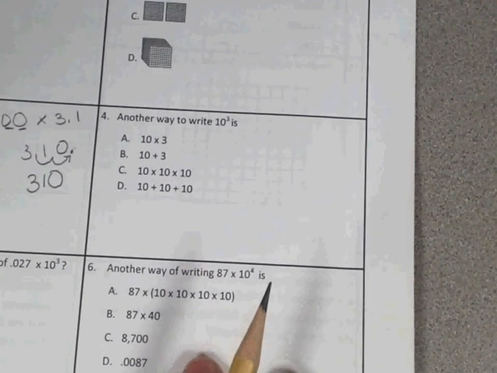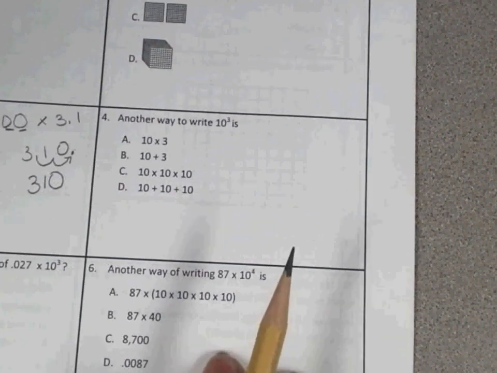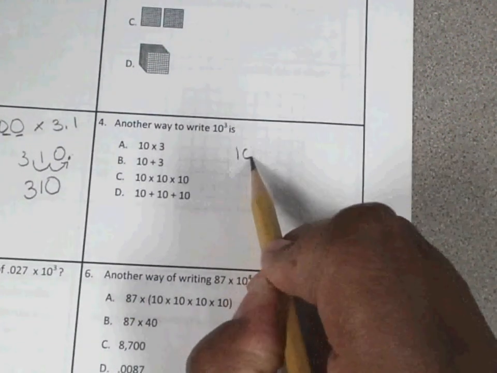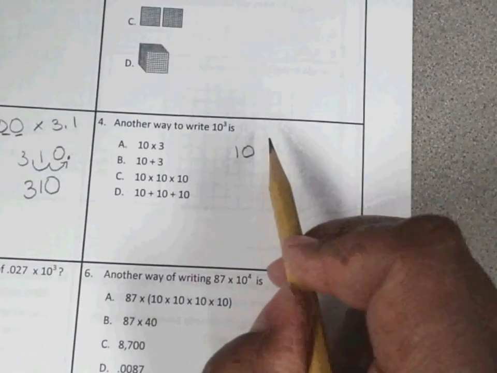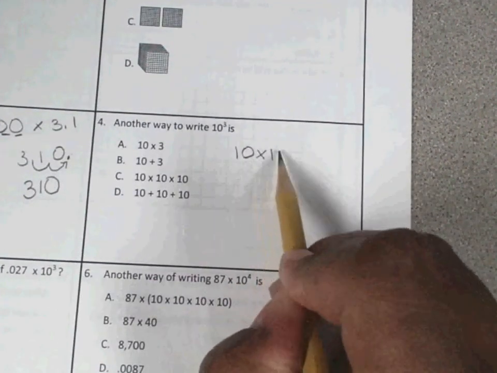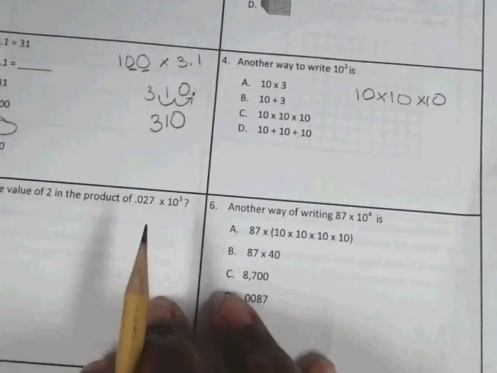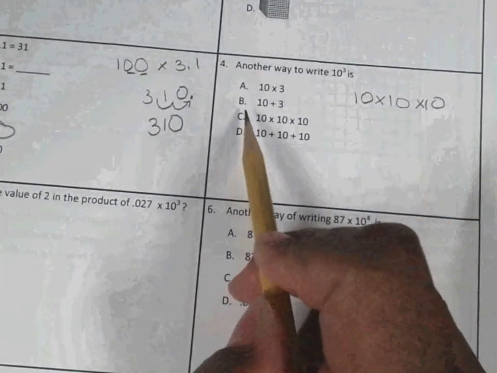Number 4. Another way to write 10 to the power of 3 is, well, let's look at it. What is 10 cubed? It's the same as 10 times 10 times 10. Which one matches? That would be C.